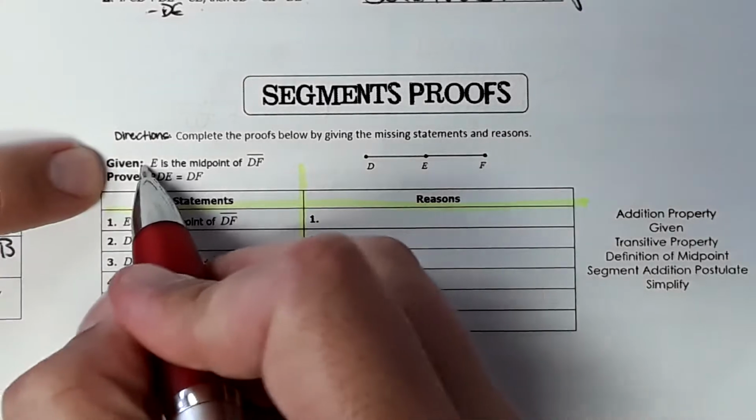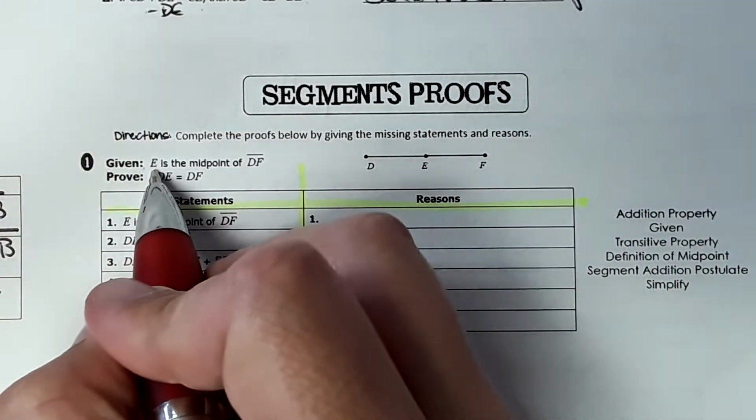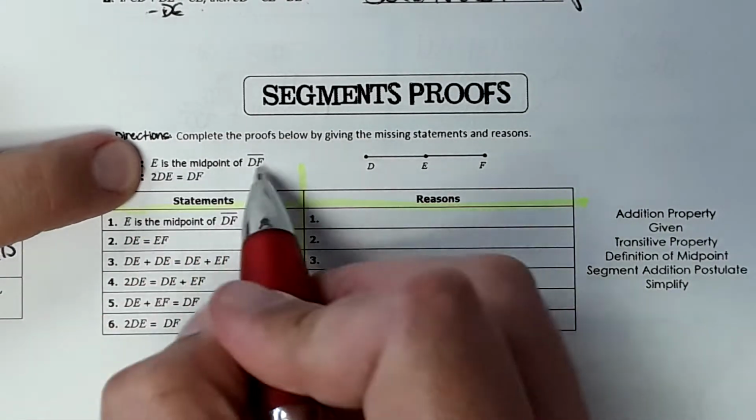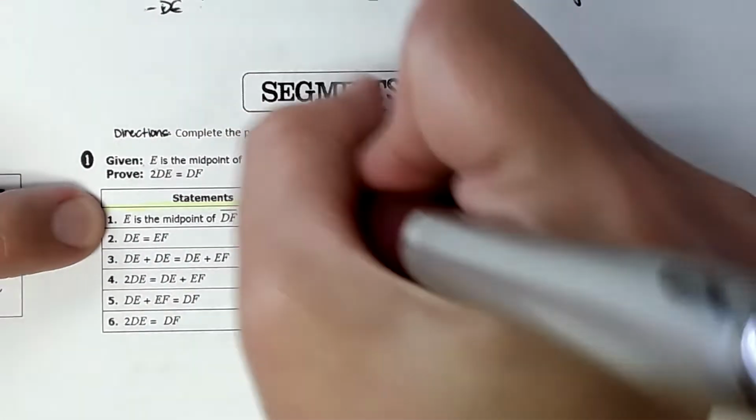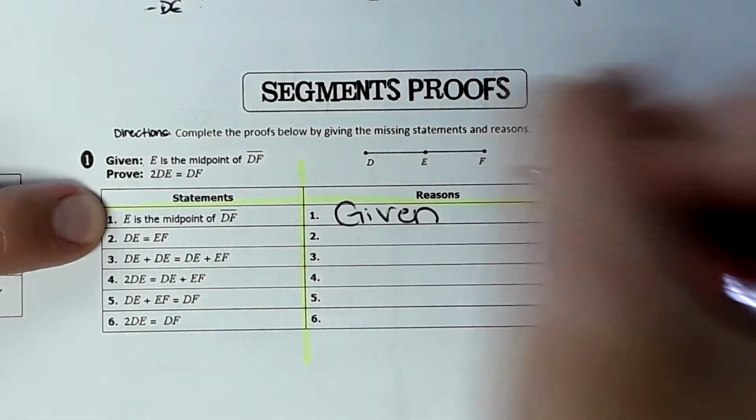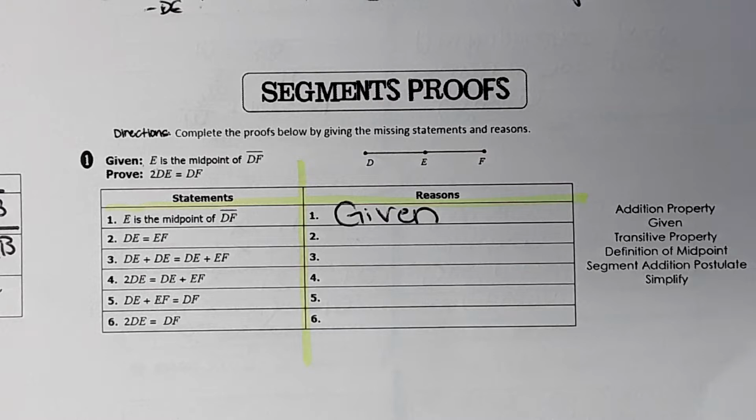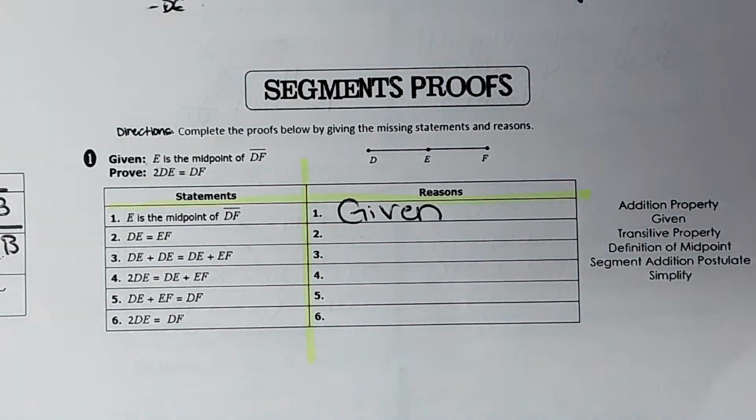So yesterday our given was like an equation. This time it's a statement. So given is E is the midpoint of DF. That is written right here. All you need to do is write given right here. So if this was partial credit for each blank you get right, like this one's a no-brainer.